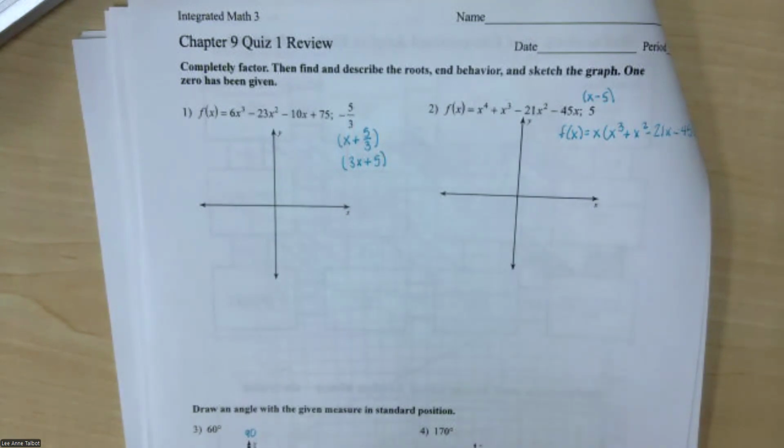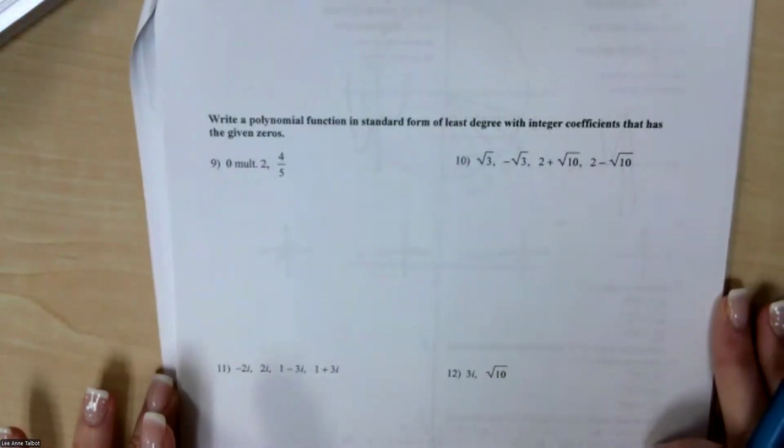Is there anything I can do for you? Yes, Connor. 10, 11, and 12. I'm not, okay. I'm not, we just, okay. I can get you.